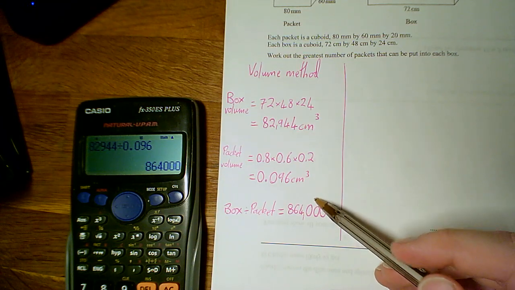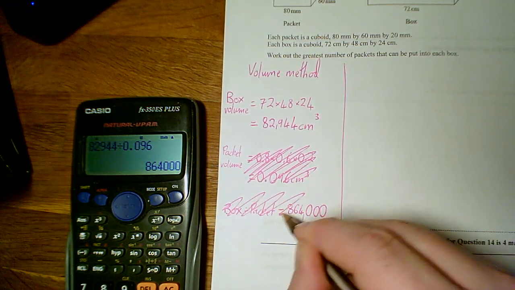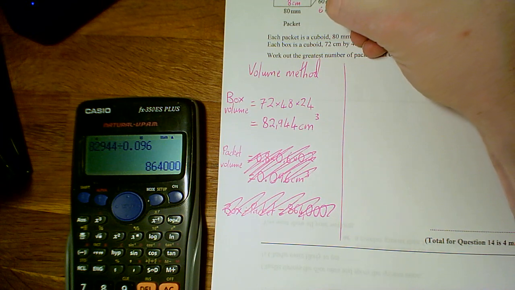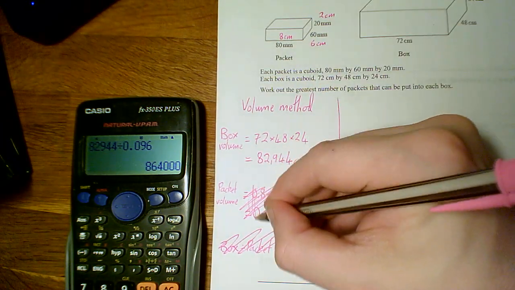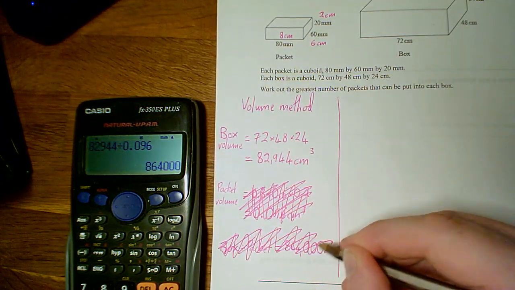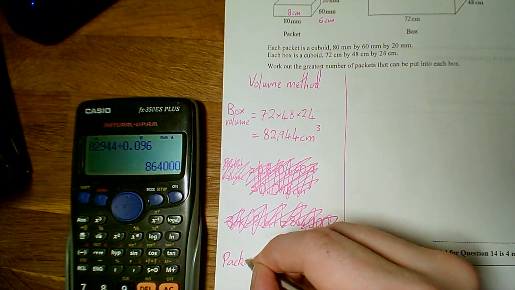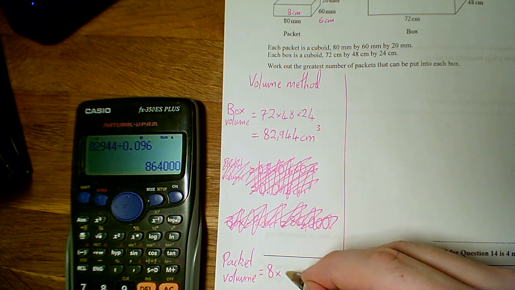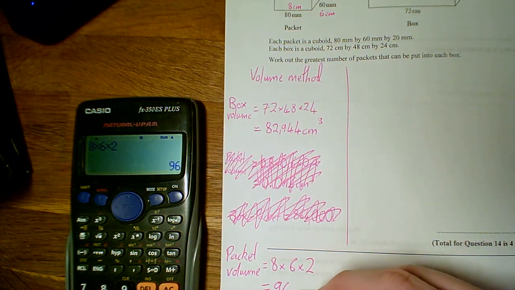In fact, that seemed so much that I realised, hold on a minute, I must have done something wrong. I have. 80 millimeters is 8 centimeters, 60 millimeters is 6 centimeters, and 20 millimeters is 2 centimeters. Everyone makes mistakes. Let's do the packet volume again. Packet volume is 8 times 6 times 2, which is 96 centimeters cubed.